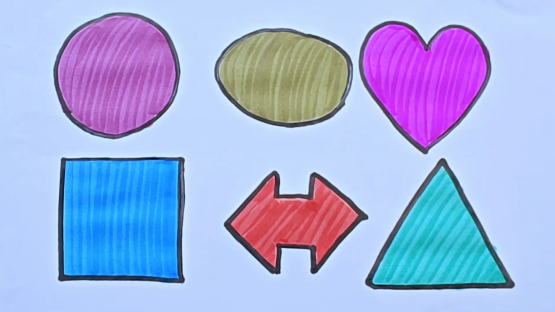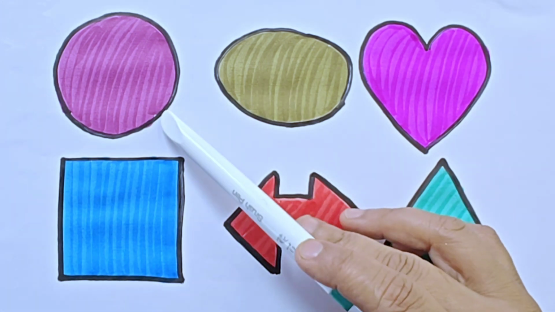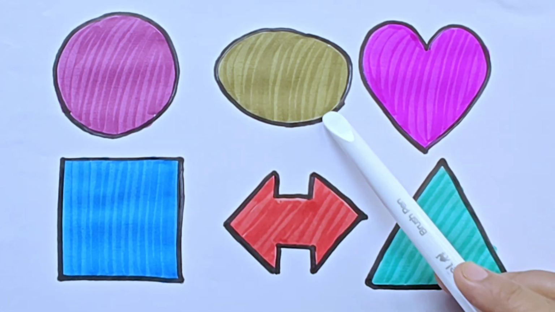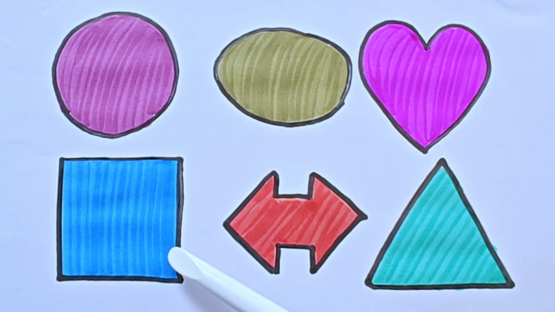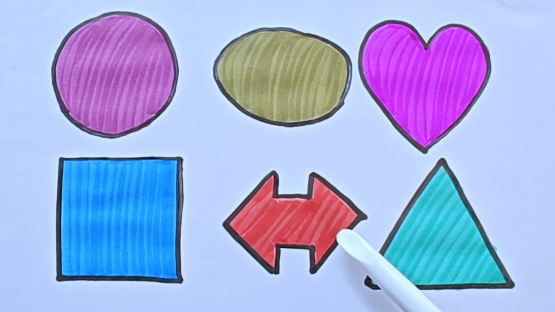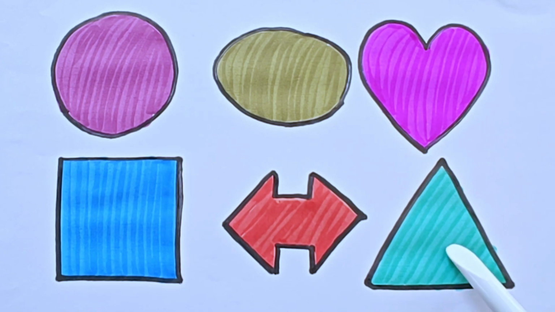Kids, let us recall the shape's name and color name once again. This is circle, purple color, oval, sea green color, heart, pink color, square, sky blue color, left right arrow, red color, triangle, green color.